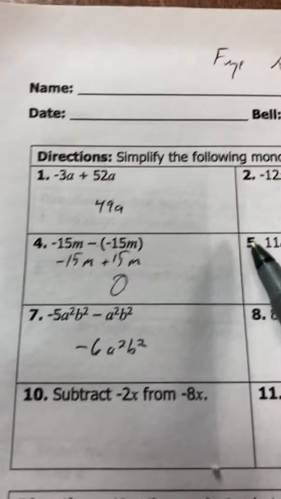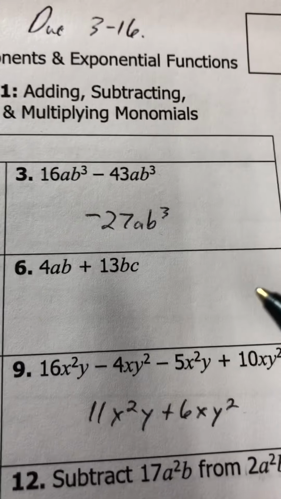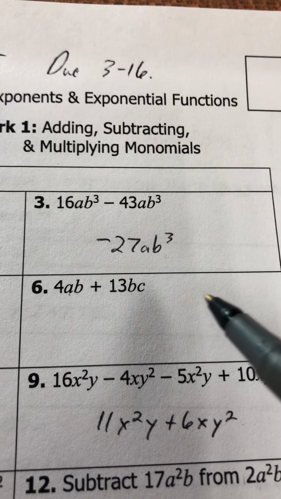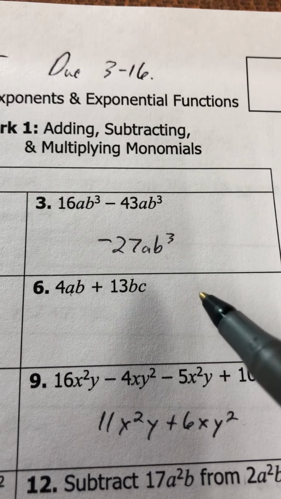Try 6 on your own. You're just going to take 4 plus 13, put the BC. Oh, no, you're not. You can't do anything with this one because this is A times B and this is B times C. So we can't put those together, okay? So we're only combining like terms.